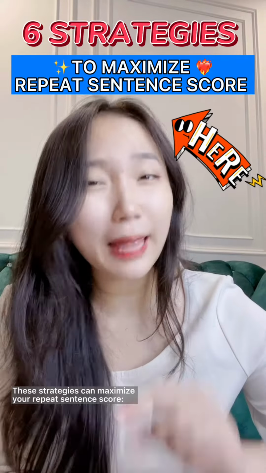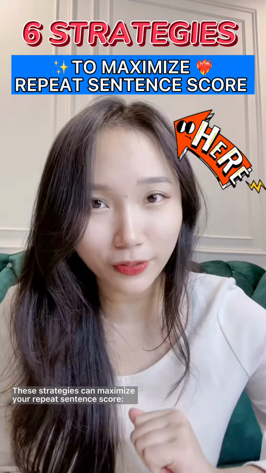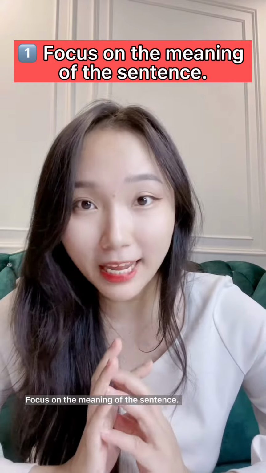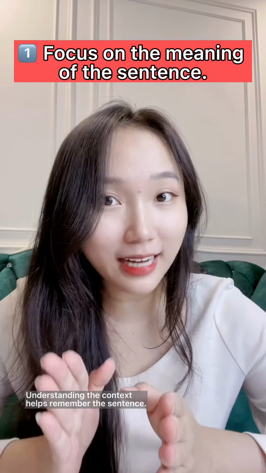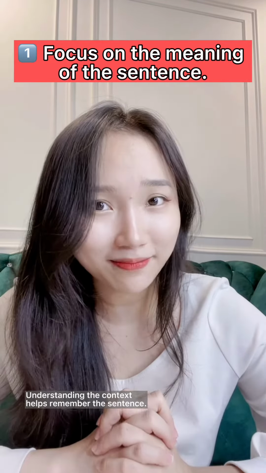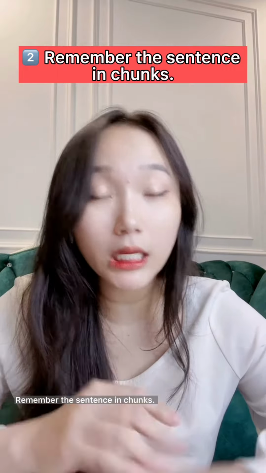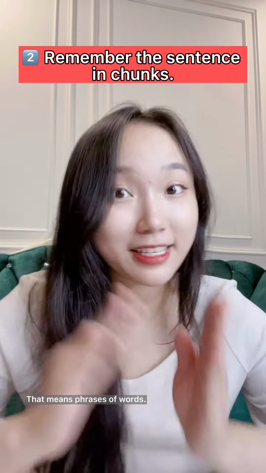These strategies can maximize your repeat sentence scores. 1. Focus on the meaning of the sentence. Understanding the context helps remember the sentence. 2. Remember the sentence in chunks, that means phrases of words.